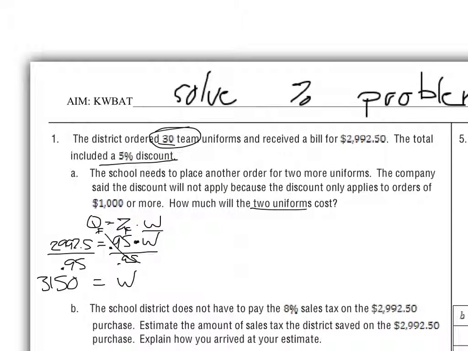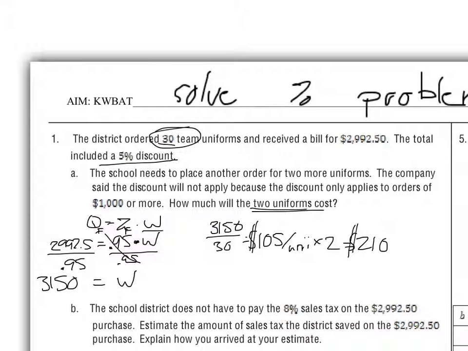So if I wanted to find out how much each uniform costs, this is finding a unit price. $3,150 divided by 30 tells me that this is going to cost me $105 per uniform. Now I want to know how much 2 uniforms would cost, so I just need to multiply that by 2. That's going to tell me that the 2 uniforms would cost me $210.